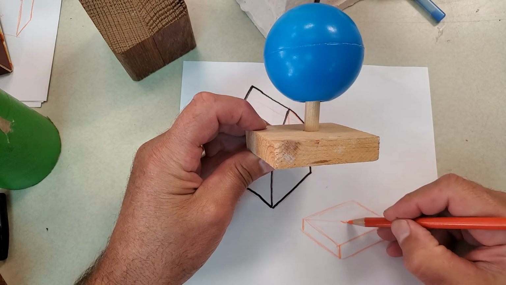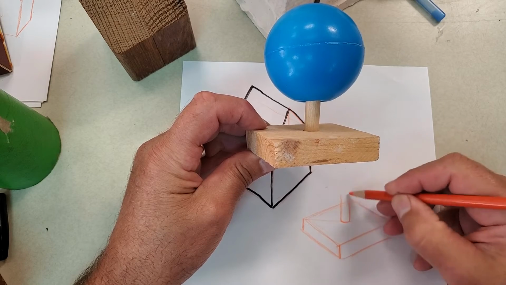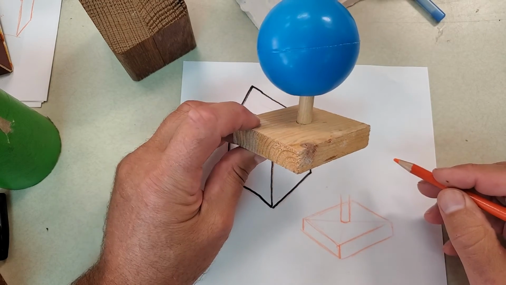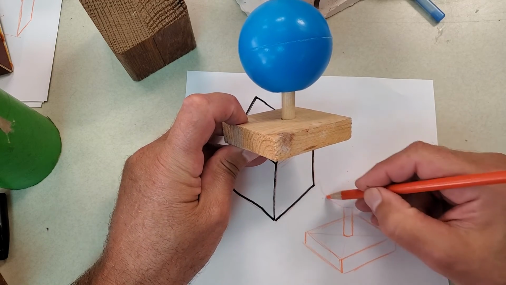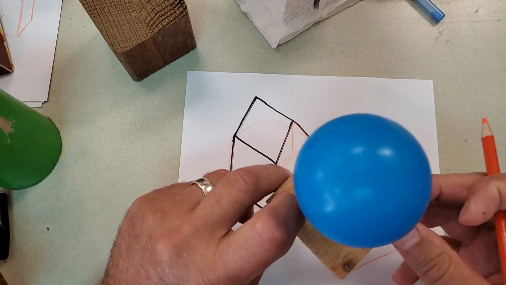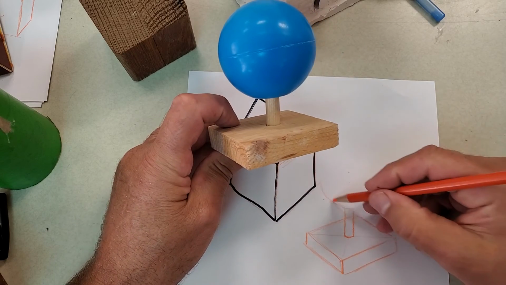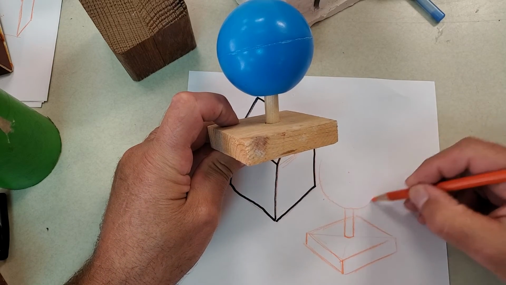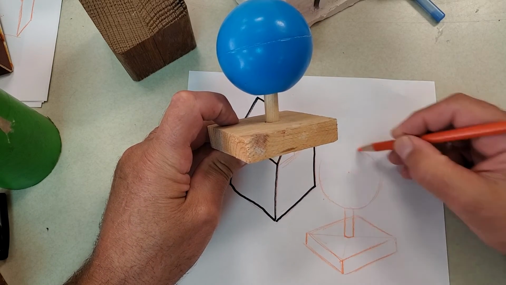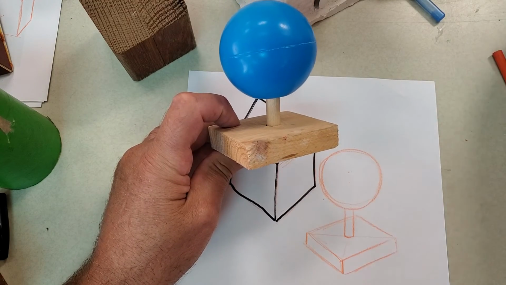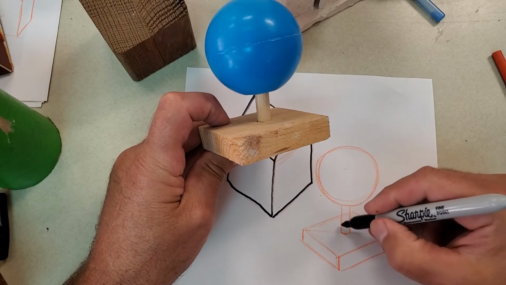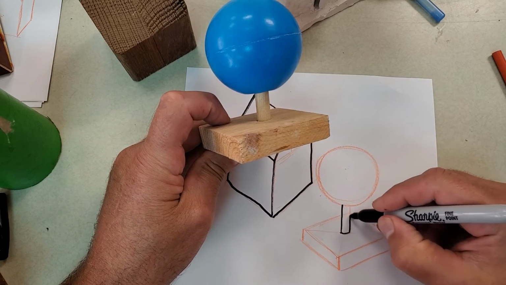So right now I'm gonna draw a little cylinder right here going up. It doesn't go up very far, it's pretty short. And then on top of that, I just have a sphere. That's pretty easy. No matter what angle you look at a sphere, it's just a circle, okay? So I'm gonna draw my sphere right here, centered around that point. My sphere looks a little small, but you get the idea. So there's my sphere, and I'll just darken it in.